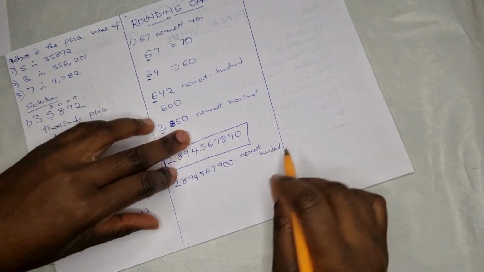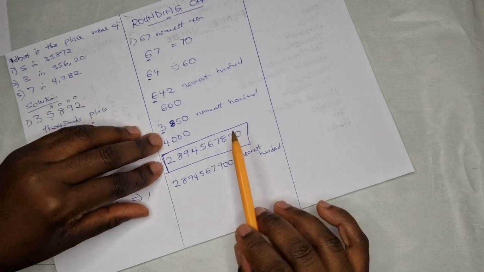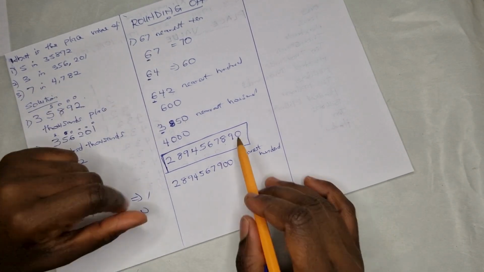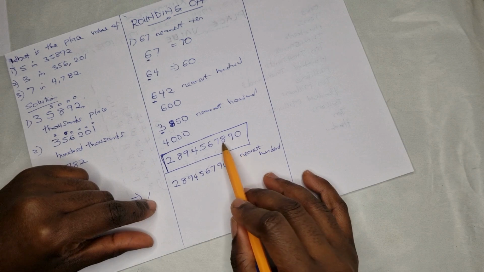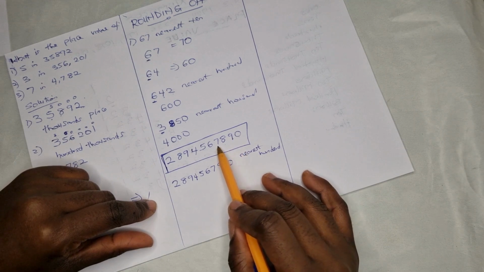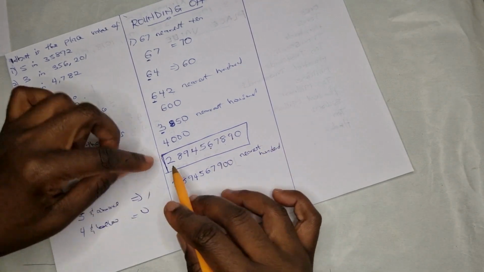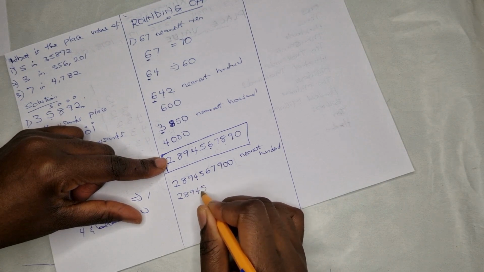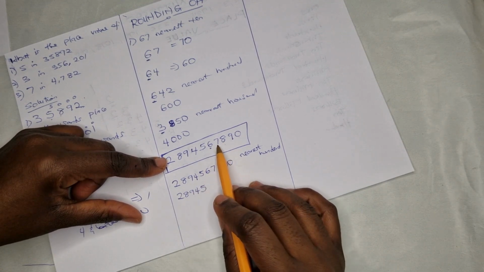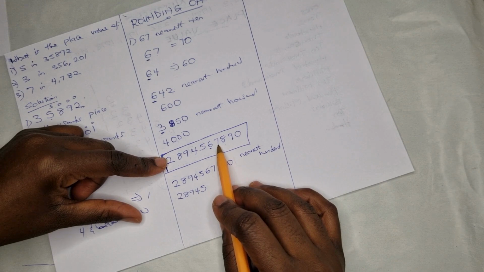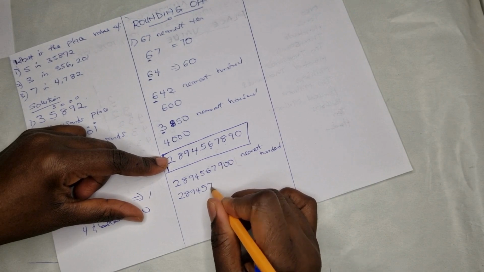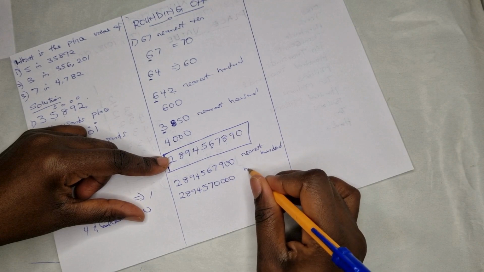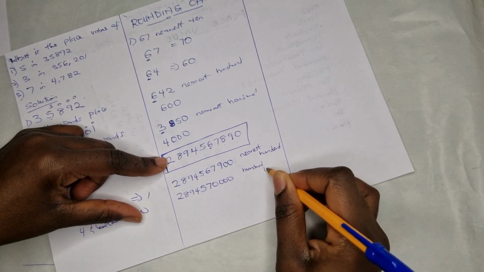Now let's take the same number to the nearest 1,000. We first have to locate where 10,000 is. This is units, tens, 100, 1,000, and then this is 10,000. That is 6. So we have to write everything that is before 6: we have 2, 8, 9, 4, 5. Now when we get to 6, the number after 6, is it greater than 5? Are we adding 1? Yes. So that means this 6 will now become 7, and every other number after it will be 0. So this is the nearest 100,000.